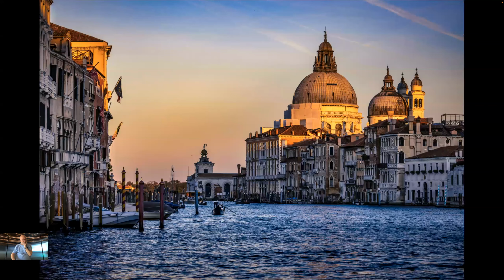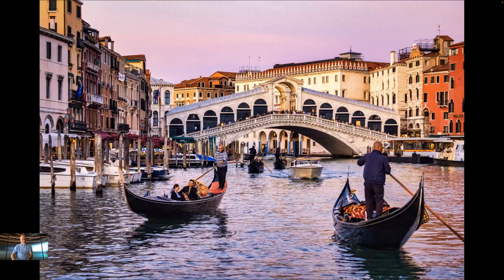And then off to Venice. I love the light. Yeah, the sunsets there were pretty nice. And the Grand Canal, Rialto Bridge. Just ran up to the bow and got a good shot.